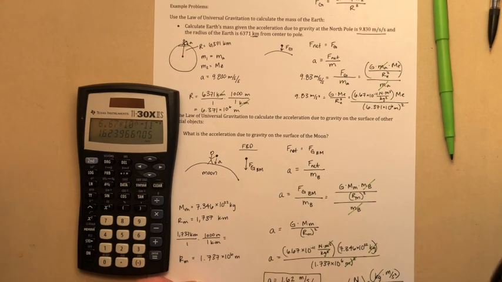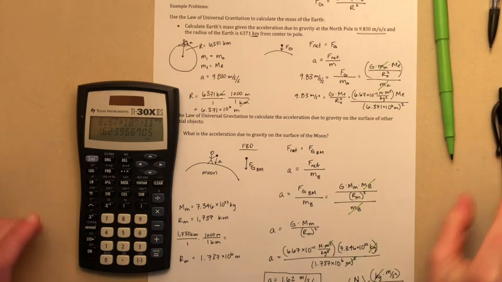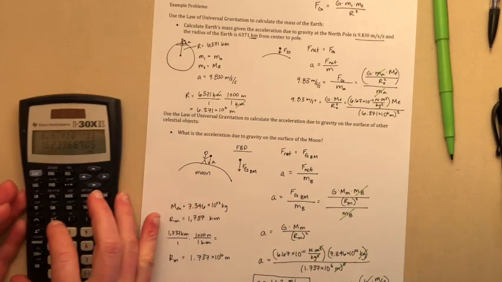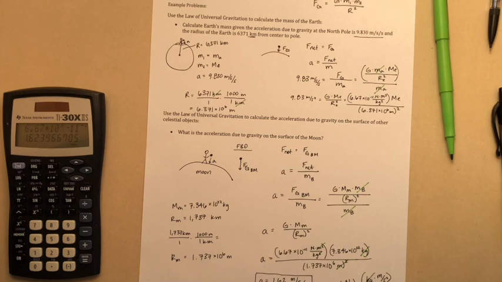All right, there are some additional problems for you to practice that are posted on Schoology, basically applying this equation. It's so useful and it's really interesting to figure out all of the quantities that we can calculate using just Newton's, well, really not Newton's, but the universal law of gravitation.